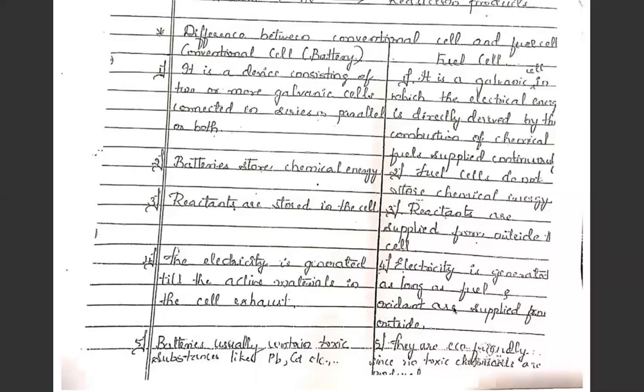But here that is not the case. In fuel cells, electricity is generated as long as the fuel and oxidant are supplied from outside. If we are supplying from outside, then only the electricity is generated. Once we stop the supply, electricity is cut. Okay, so as long as fuel and oxidant are supplied from outside, electricity is generated, and when we stop, it will stop.